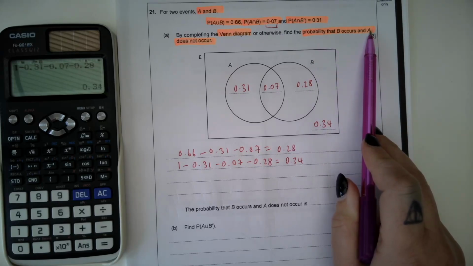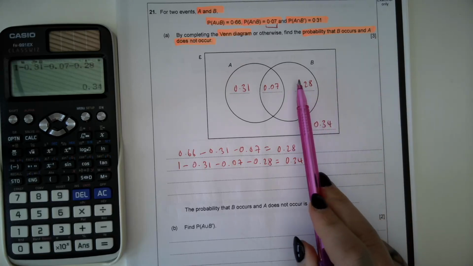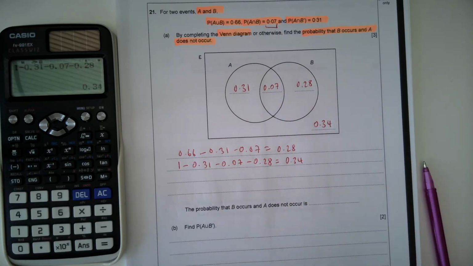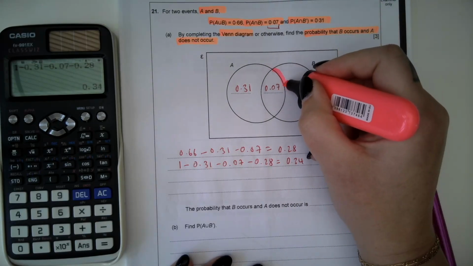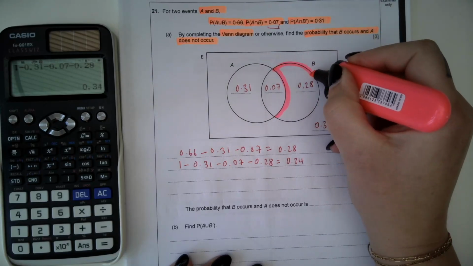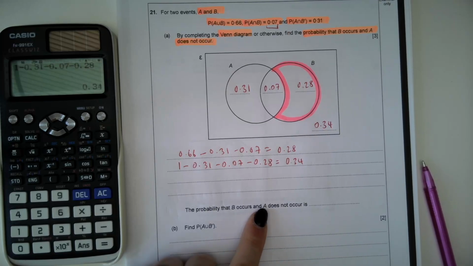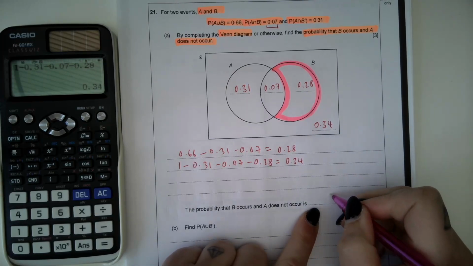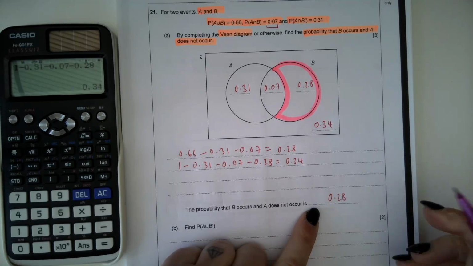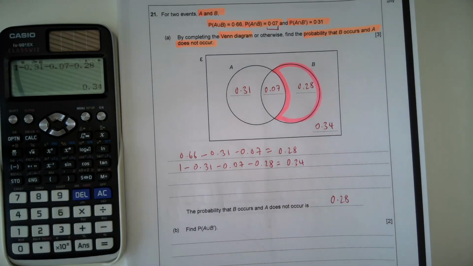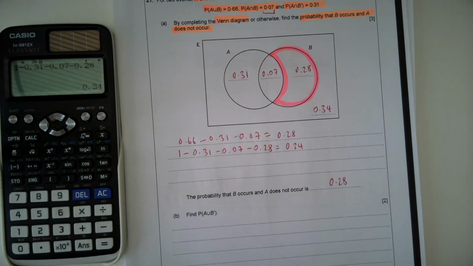So we want the probability that it's in B, but it's not in A. Well, that's just this section of the Venn diagram here, because the middle bit is also in A, but this bit is just in B. So the probability that B occurs and A does not occur is 0.28. Now you could have done that without completing the whole diagram, but I like to complete my thought processes.